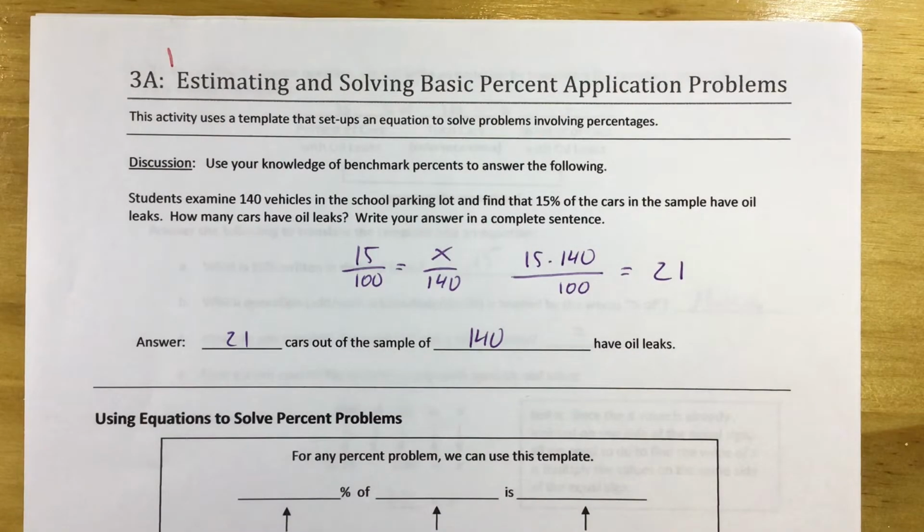All right, section 3A is going to be all about percent problems. This section is going to have four subsections in it, so it's a bit of a lengthy one here. But all the stuff that you're going to be learning in here is going to be used for solving problems in further units, so it's all really important. We want to make sure we do take our time with it.